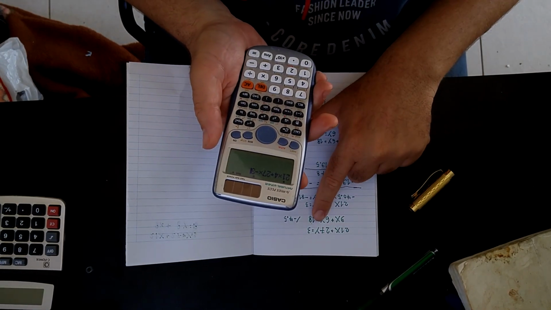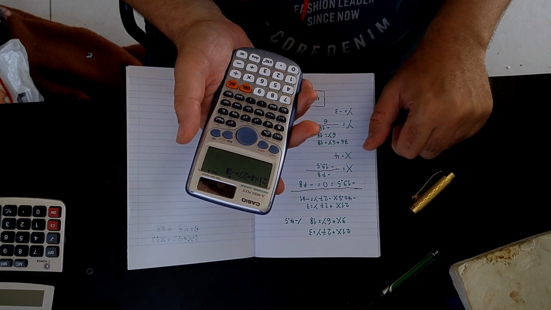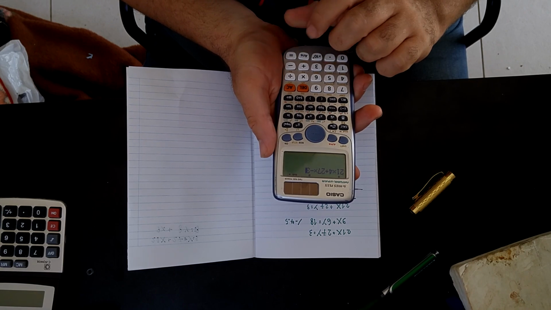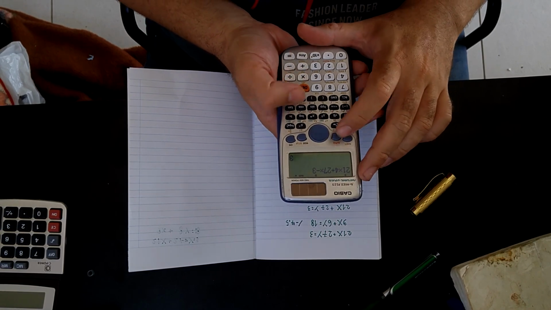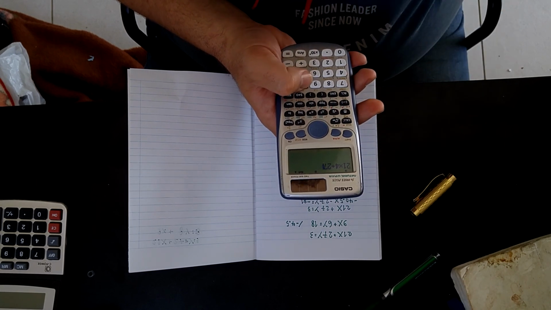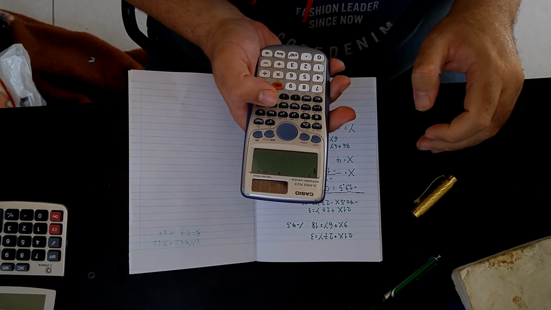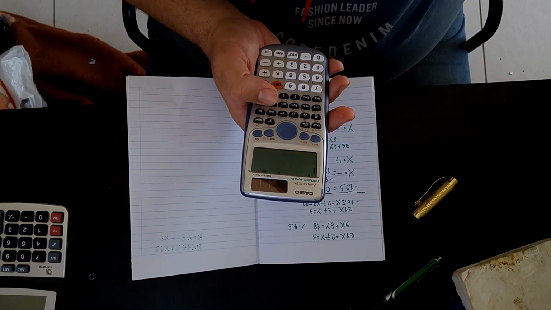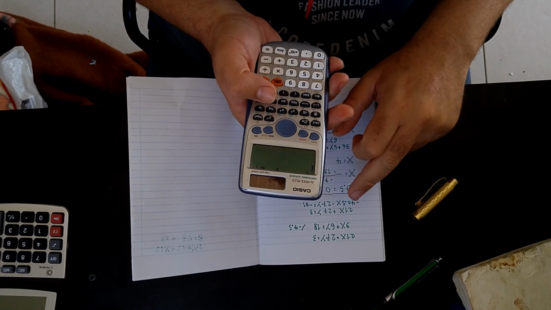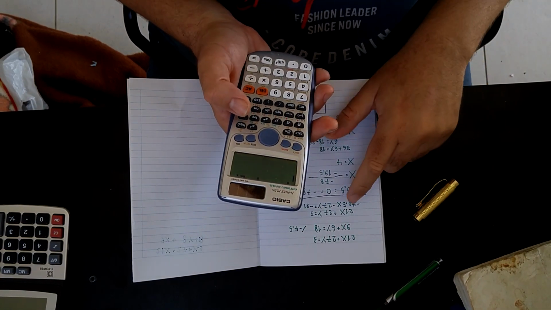That has to give us 3. Let's see what it is giving us. Yes, that gives us 3. I also have to test myself to see if I did not make a mistake in the second equation.